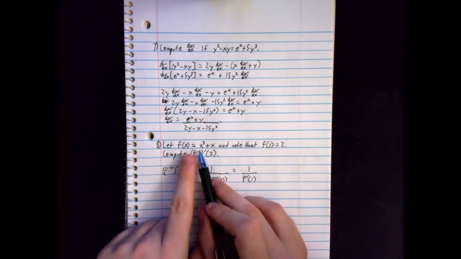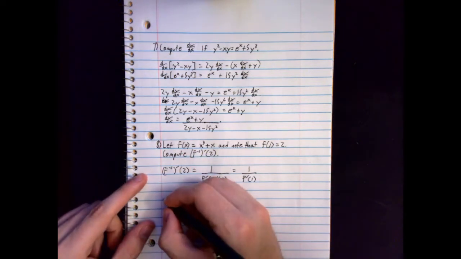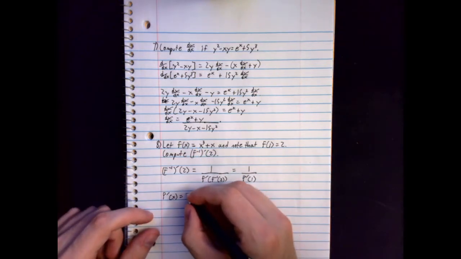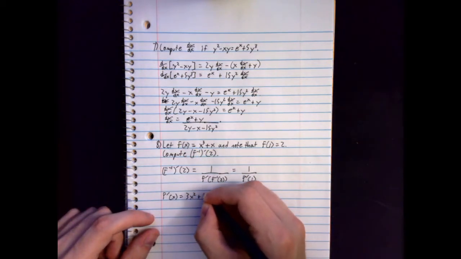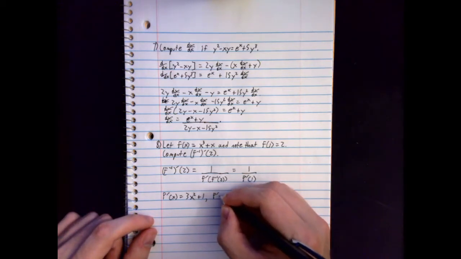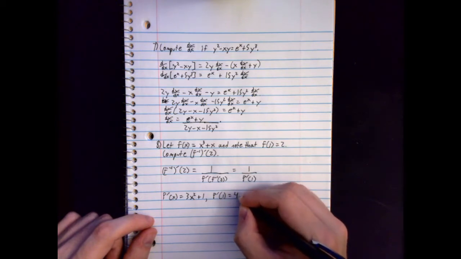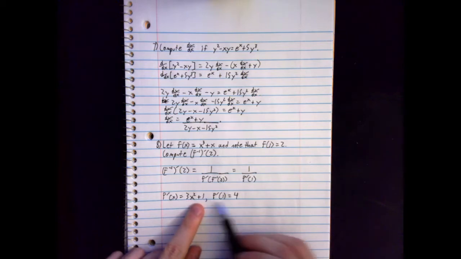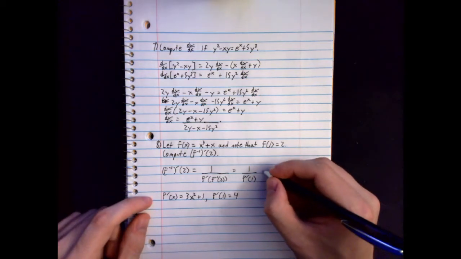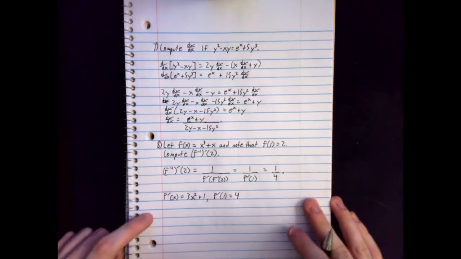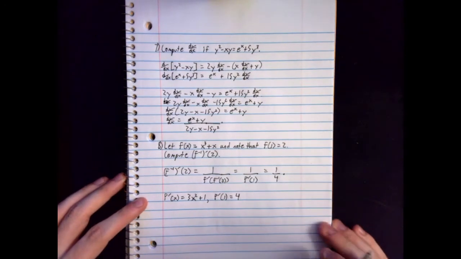And then I need to compute the derivative of f of x. So f prime of x is equal to, just apply the power rule, 3x squared plus 1. And so f prime of 1 is 4. So 1 squared is just 1, and then 3 times 1 is 3, plus 1 is 4. So this is equal to 1/4. And that's it. That's all we have to do. Nothing more complicated than that.